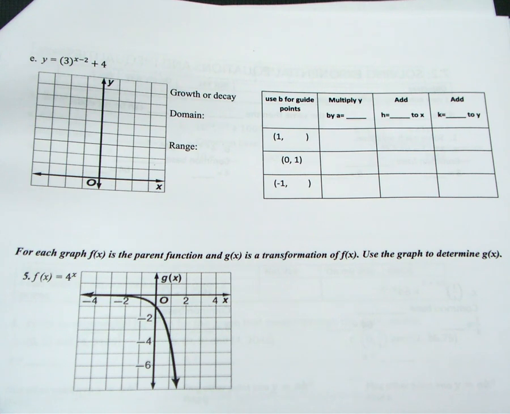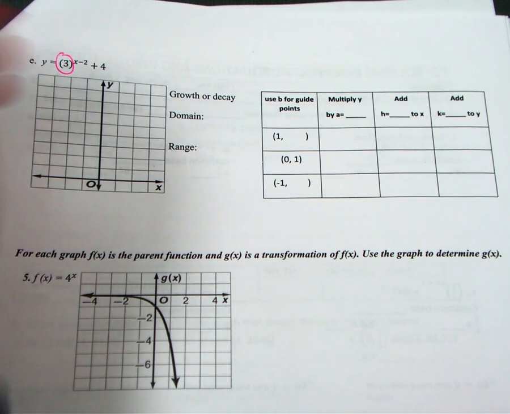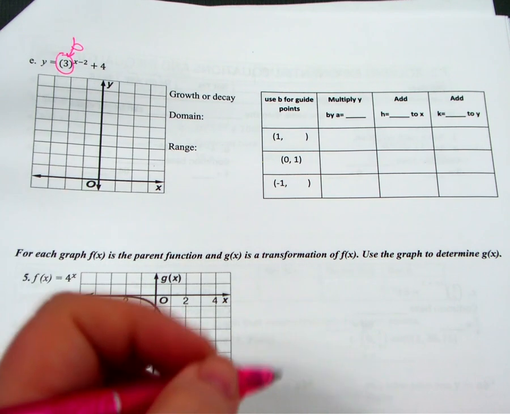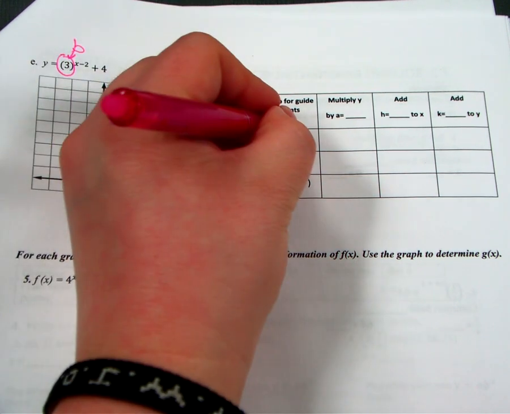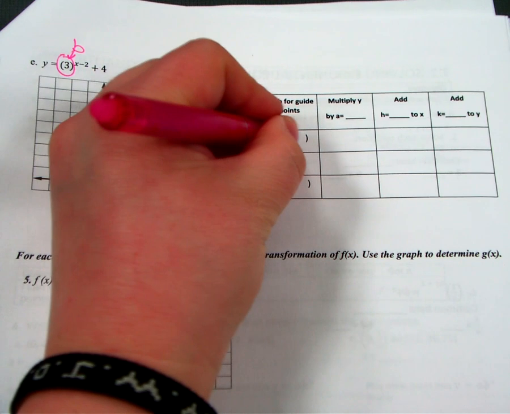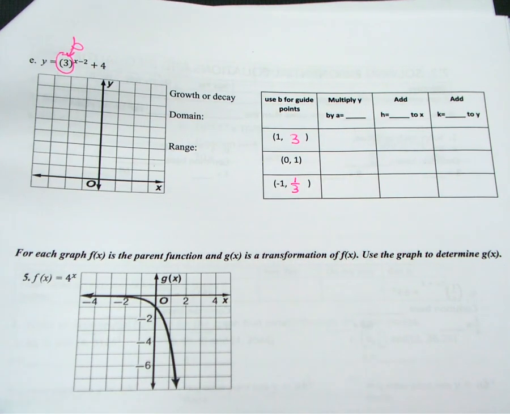Flip it over here. This time, our b value is just 3. So I have 1, 0, and -1, 3, 1, 1 over 3.